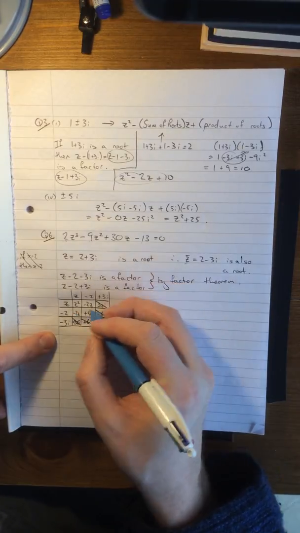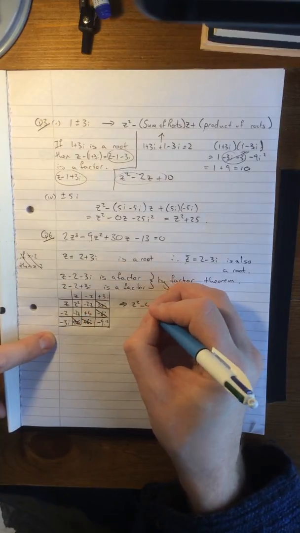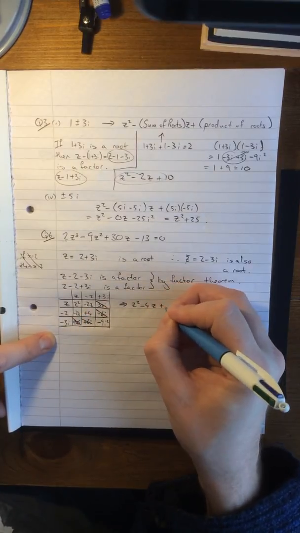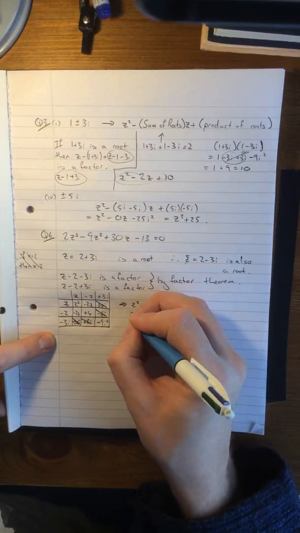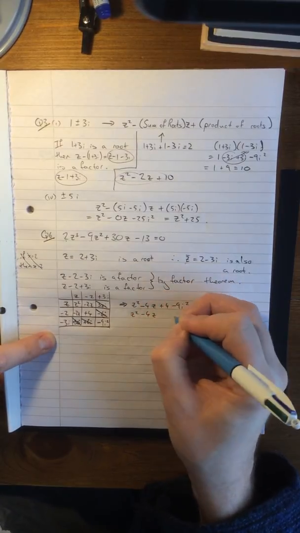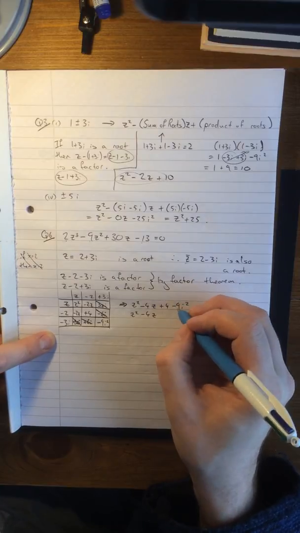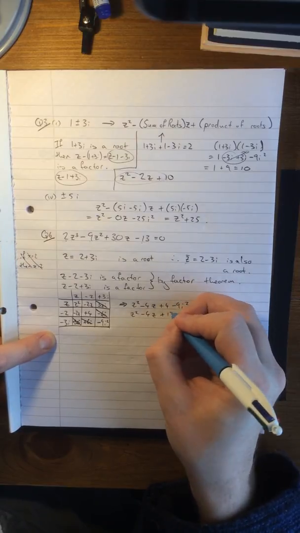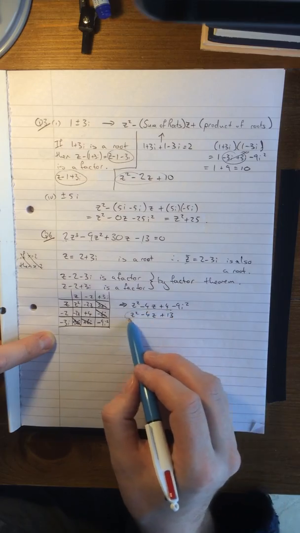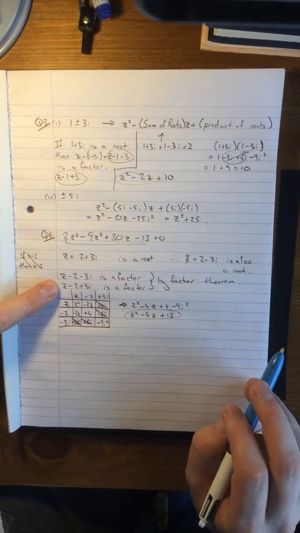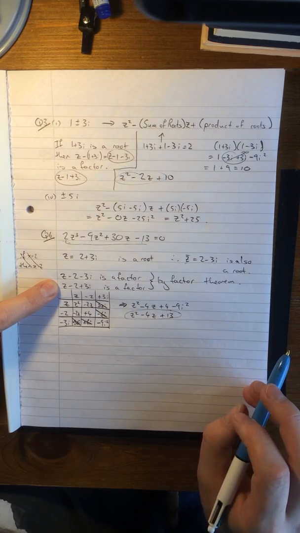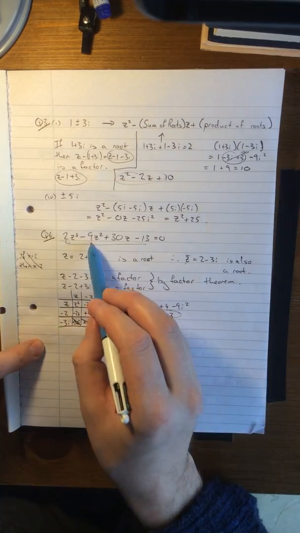is z squared minus 4z plus 4 minus 9i squared, which is z squared minus 4z plus 4 plus 9, which is plus 13. So that is our quadratic factor of this polynomial here. To find the third factor, divide this into this.